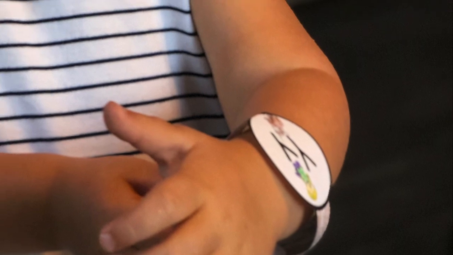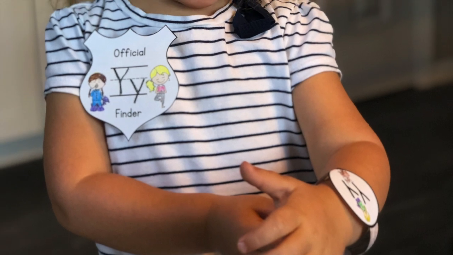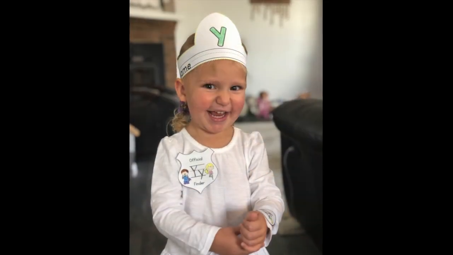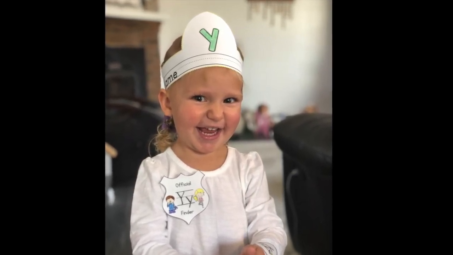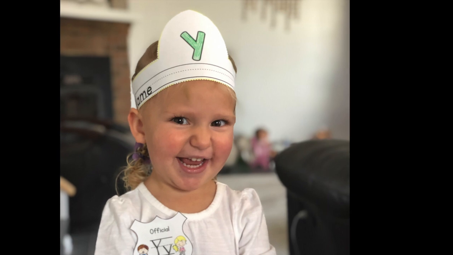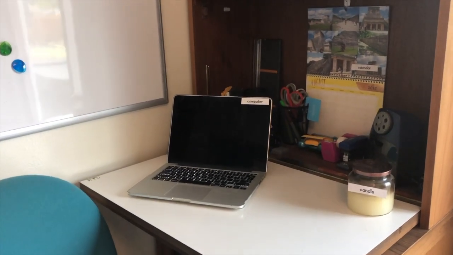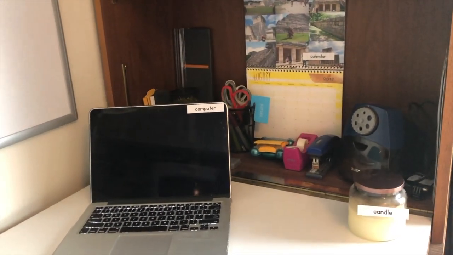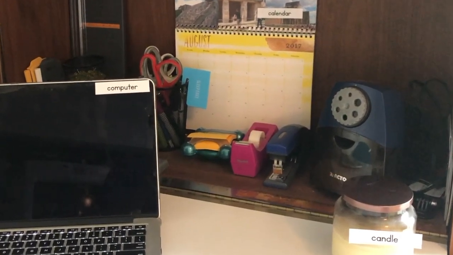When I do letter of the week, I like to make crowns, badges, and watches with the letter we're focusing on. Every child I've done this with really enjoys becoming a Y queen or an X king. The badge is for letter detectives, and then they run around the classroom or the house finding which letter they're focusing on. I go around my house and I label things. This makes the letter real to the child. These are items they already know the names of, but now they know what letter they start with.